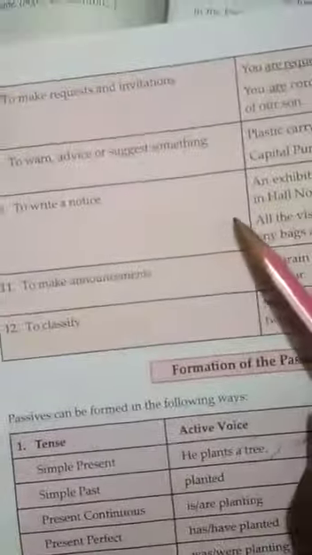When you are giving a notice, in a notice passive should be used. Smoking is prohibited here. Look. Shoes are mended here. This is a notice. It's written on a placard.